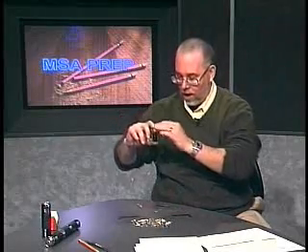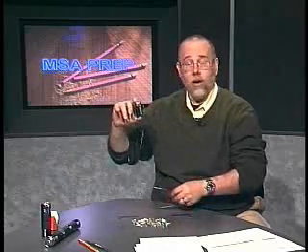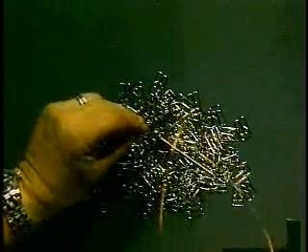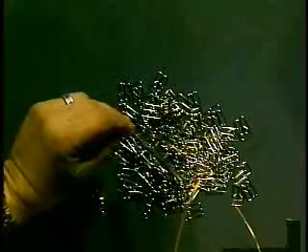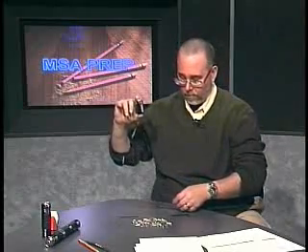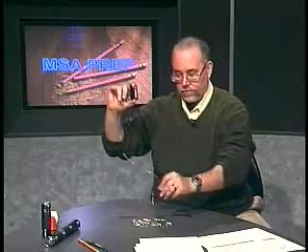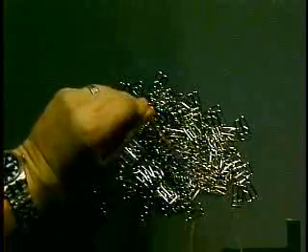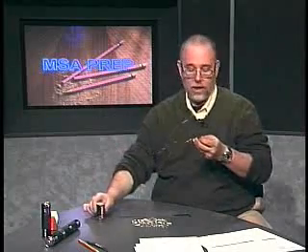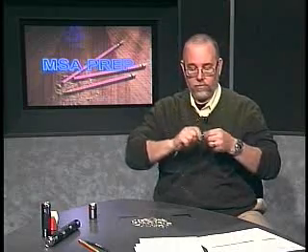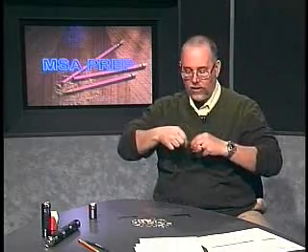I didn't see any picked up, so we would write a 0 on the data table for the first trial. On our second trial, again, no paper clips were picked up. Let's do a third trial. None were picked up. That's our 3 trials for 4 turns. Let's go ahead and let's do 4 more turns. That gives us 8 turns of wire.